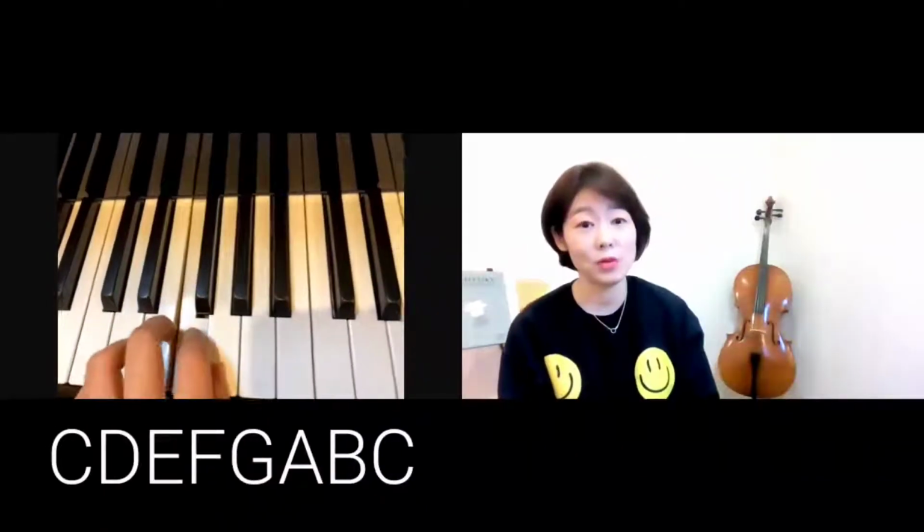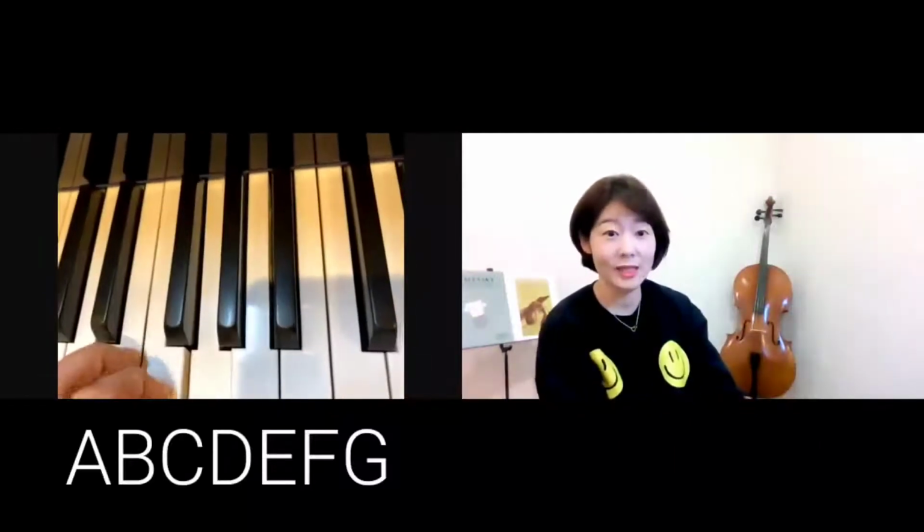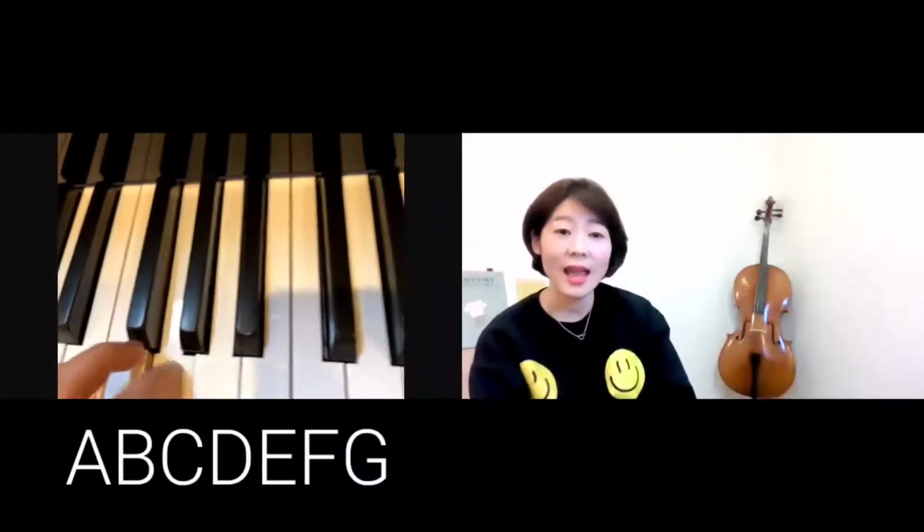Then you can figure out the rest from the C. You know the alphabet song, right? A, B, C, D, E, F, G, A, B, C. So from the bottom, it starts on A. You can explore: A, B, C, D, E, F, G, again and again, all the way up the keyboard. One more, A, B, C. Last one. Okay, we just explored the whole keyboard.